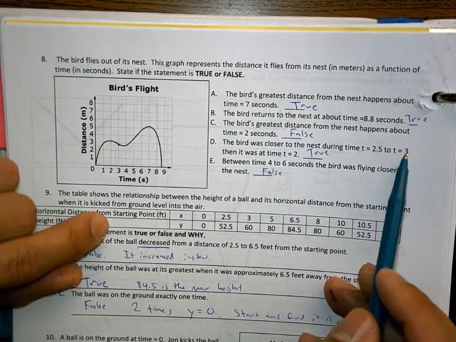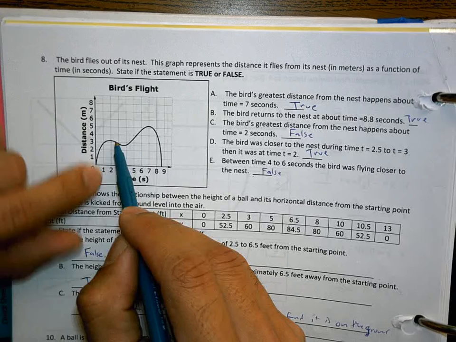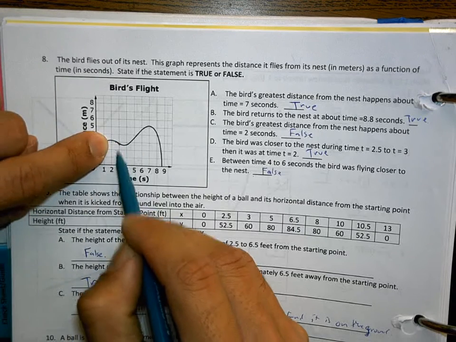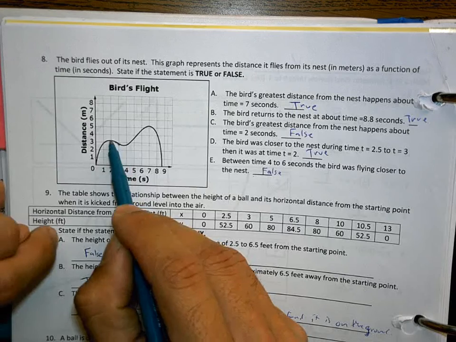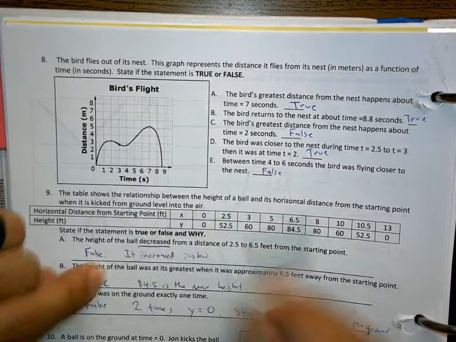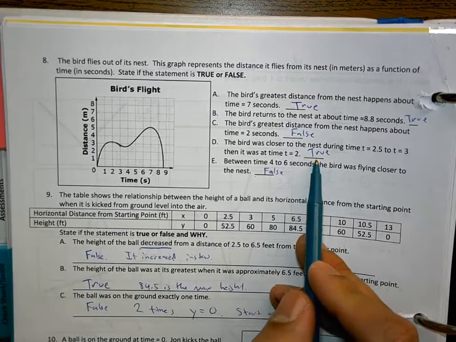2.5 seconds to, so let's see. Was the bird closer to the nest? Are these 2 points lower or smaller than this point up here? And I put true. It is.